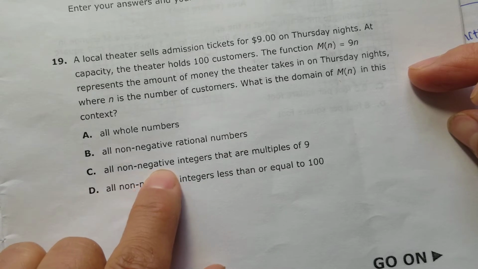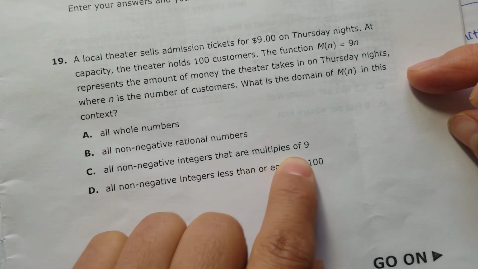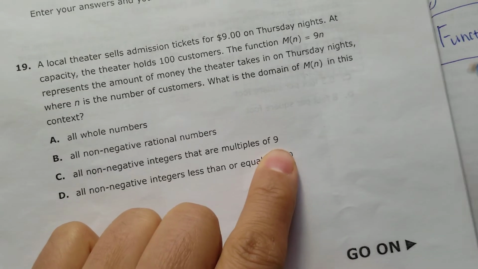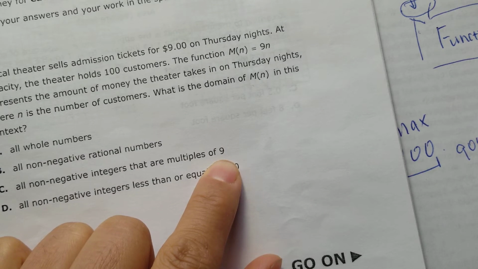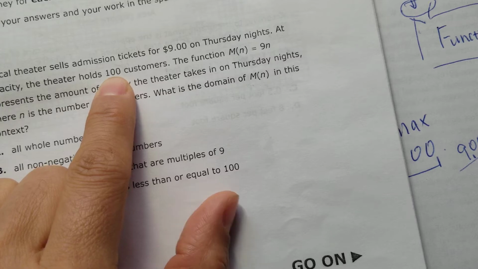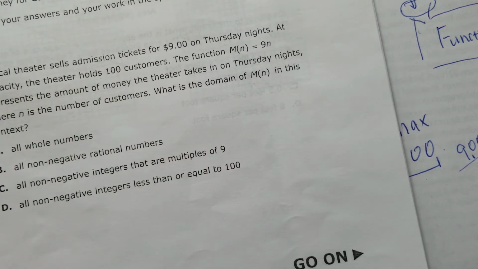All non-negative integers that are multiplied by 9: 9,000 is an integer multiplied by 9, but again, the theater cannot hold 9,000 people.